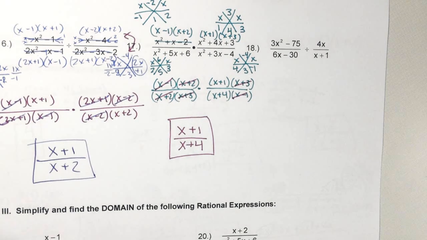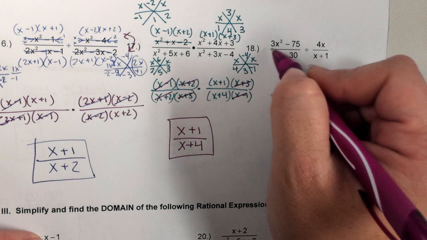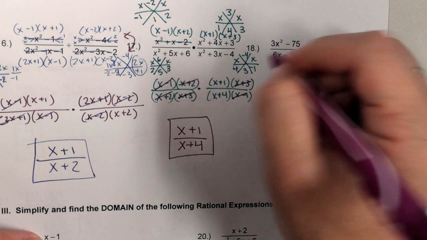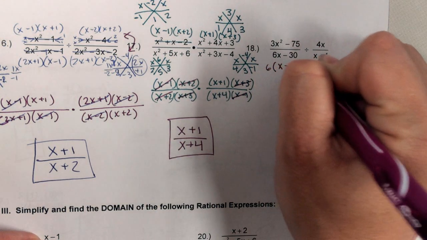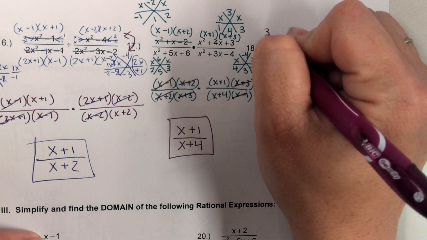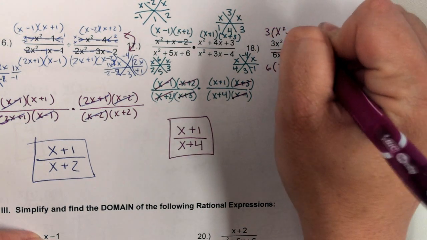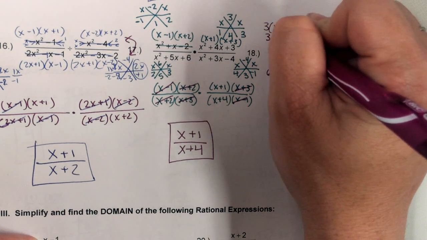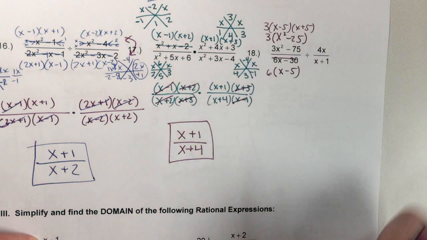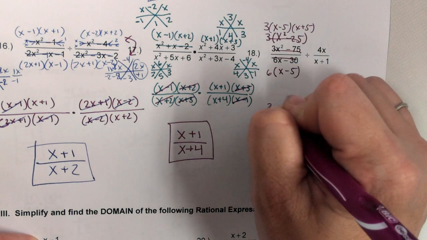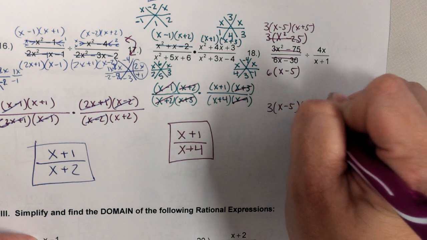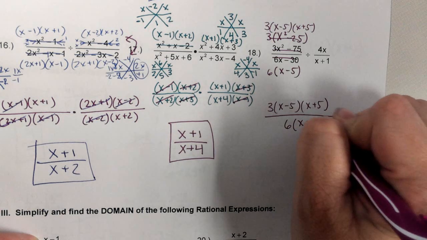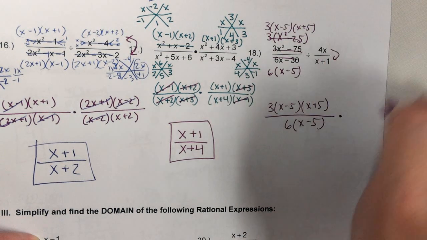Almost done. Okay, number 18. It's division. We can go ahead and break apart the pieces first, though. Nothing on this side simplifies, but this side has a GCF. When I take out that 6, I get x minus 5. This also has a GCF, and when I take out that 3, I get x squared minus 25, which is a perfect square minus a perfect square. So this will actually end up being x minus 5, x plus 5. So I'm going to rewrite it. Change it to multiplication and flip.